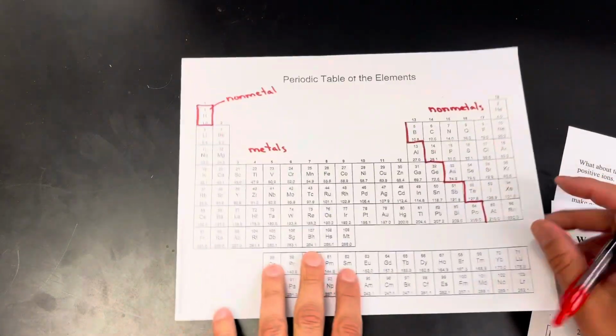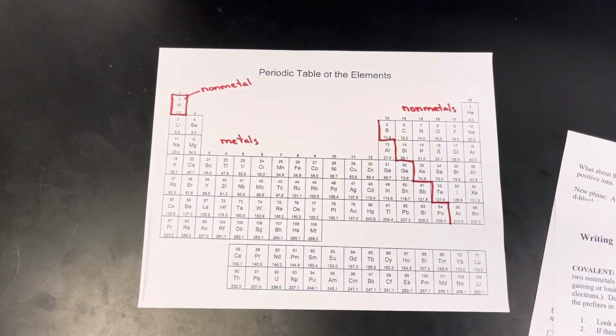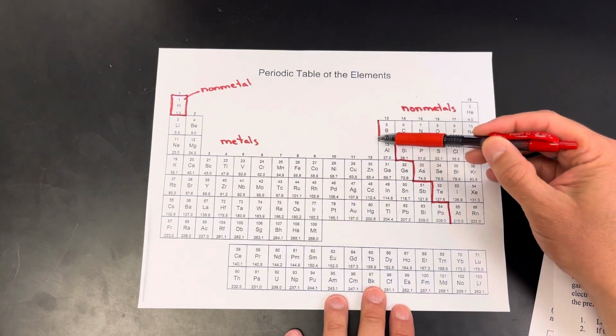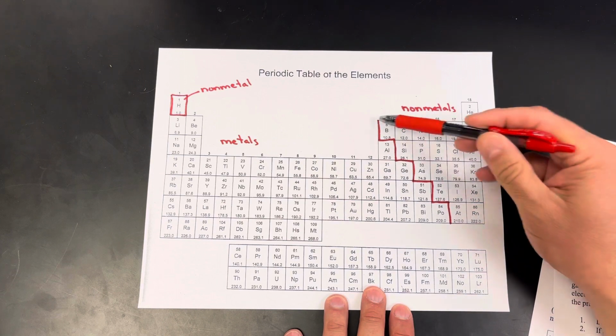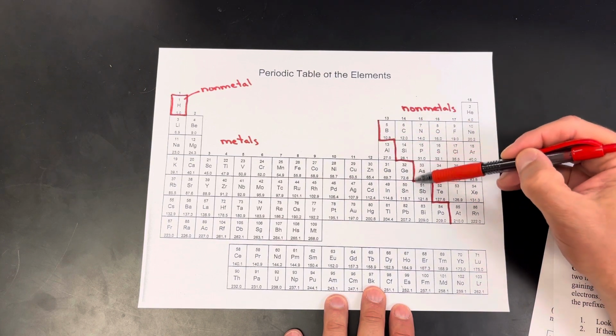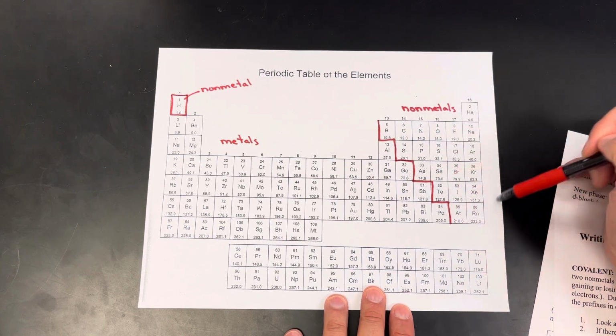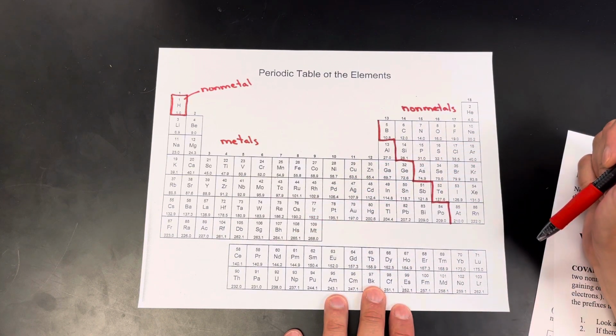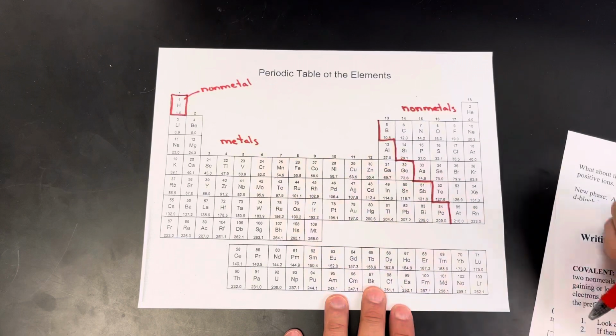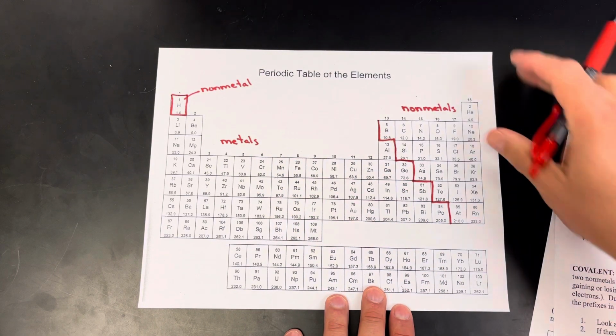So if we take a look at this, you're going to see that we have this staircase that starts on the left-hand side of boron, and it's down 1 over 1 all the way down. If you're over here, we're talking about the nonmetals, and really anything over to the left we're going to call metals, with the exception of hydrogen.